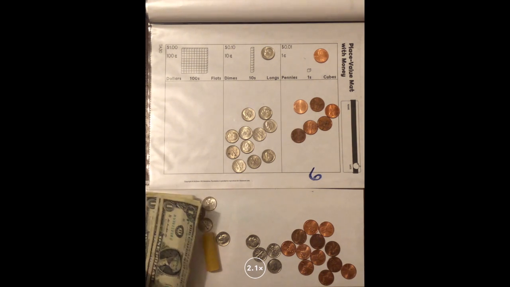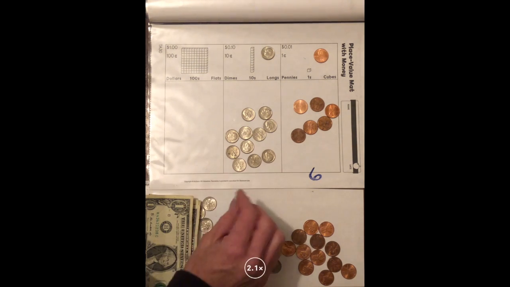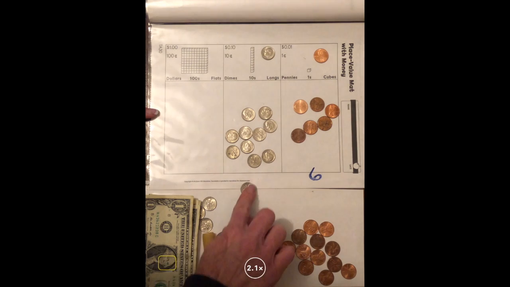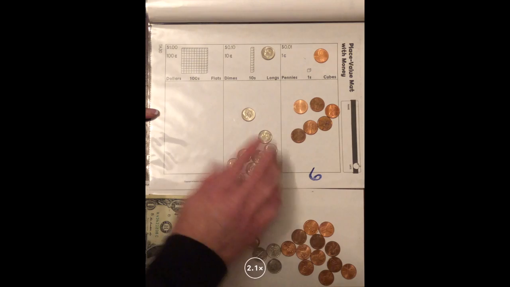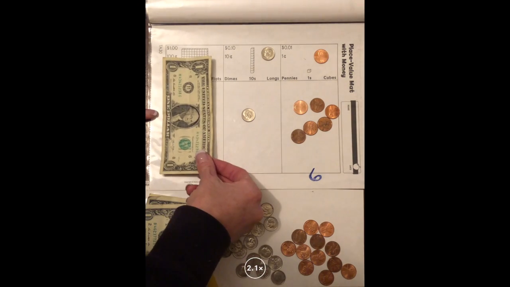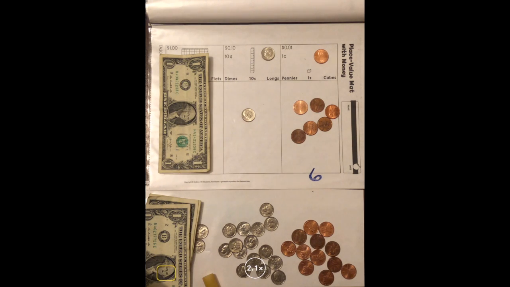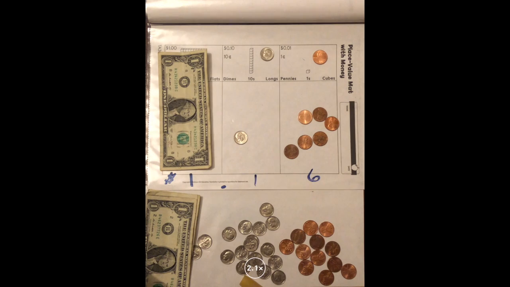Did you say $1? You bet, $1. We're going to exchange these dimes, not all of them, only 10. 1, 2, 3, 4, 5, 6, 7, 8, 9, 10. Exchange that 10 for $1. Okay, so how many dollars do we have? We have 1. How many dimes do we have?